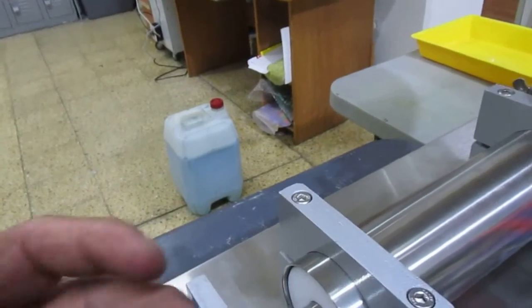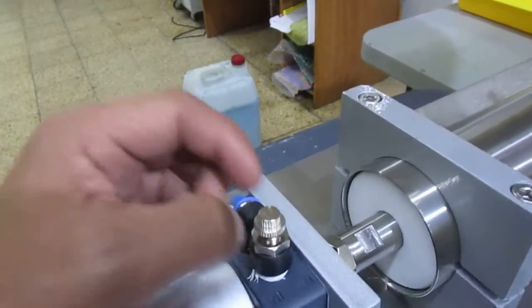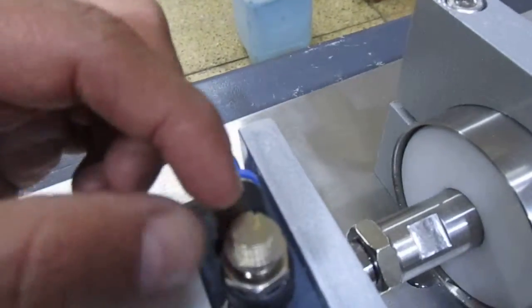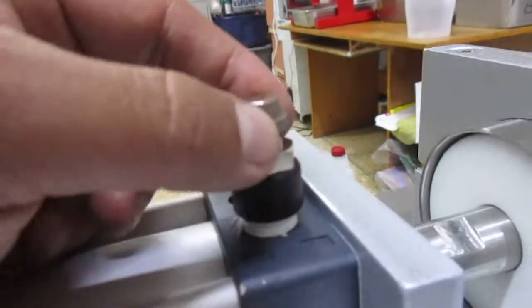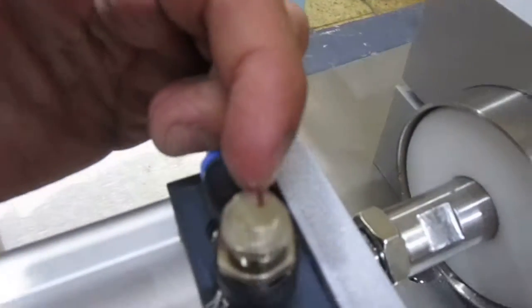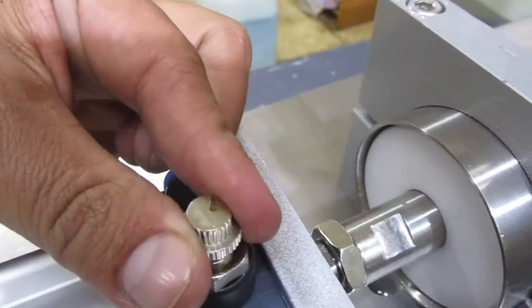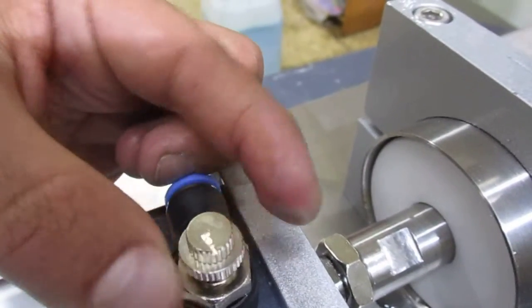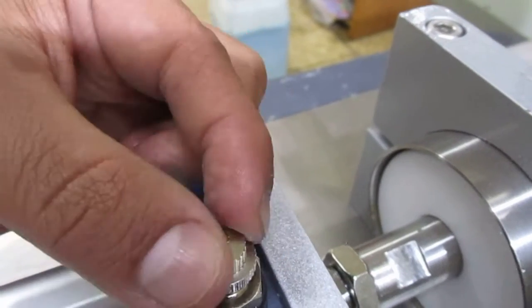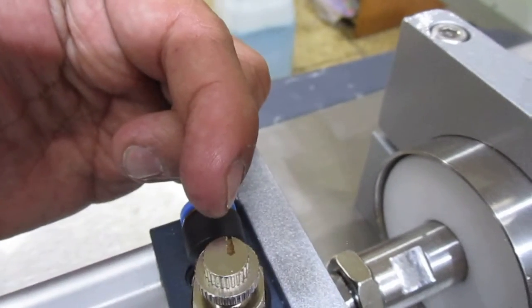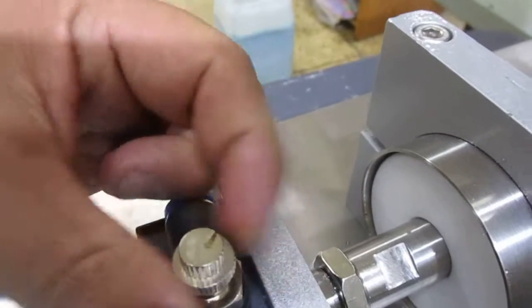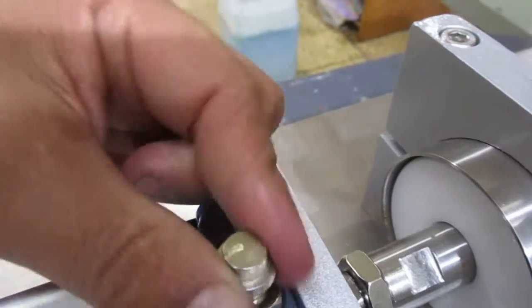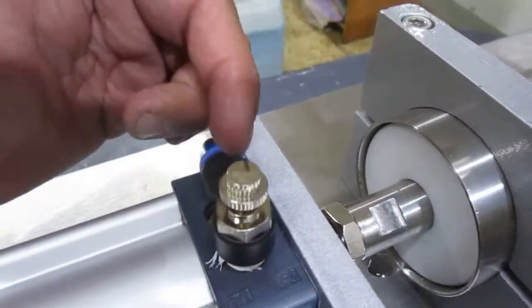So if we have something pasty, we suggest first of all to make the screw go to the bottom part, and then you will see a line here. You will open it one turn, second turn, third turn, fourth turn.